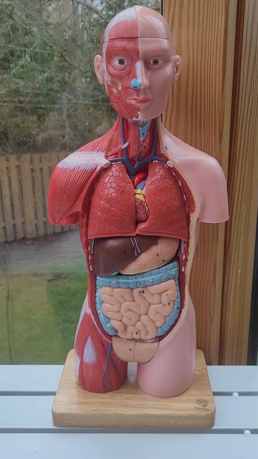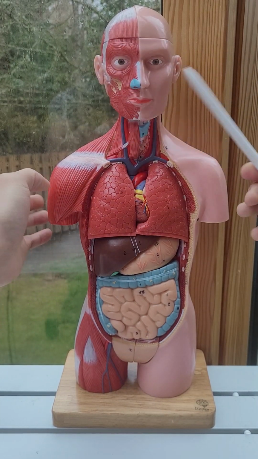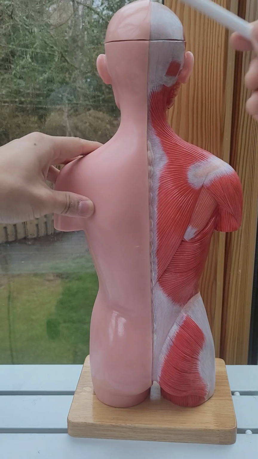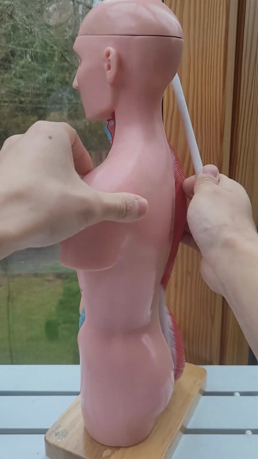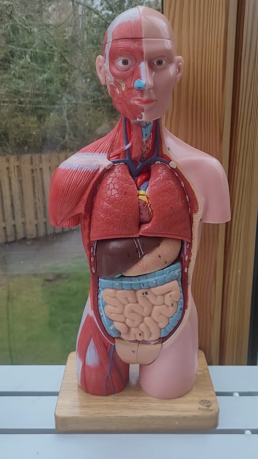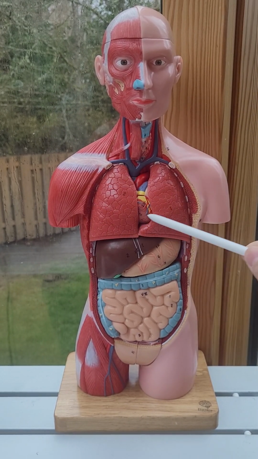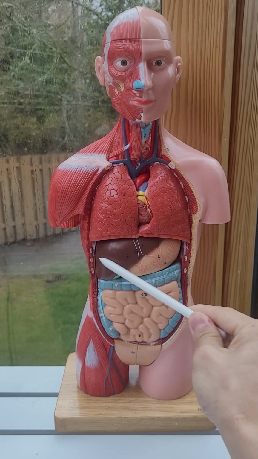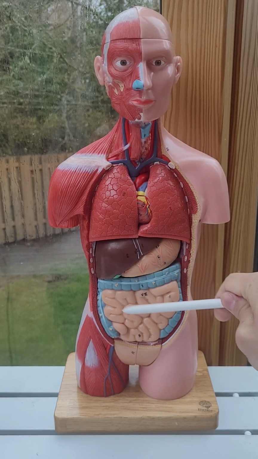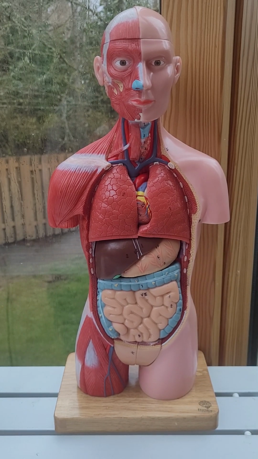In general, there are going to be two main body cavities. You're going to have the ventral body cavity and the dorsal body cavity. So, in your ventral body cavity, you're going to have your thoracic cavity and your abdominopelvic cavity. And then dividing these two cavities is going to be your diaphragm muscle.